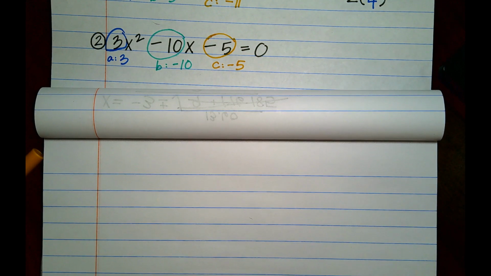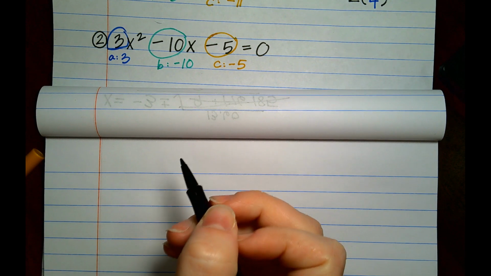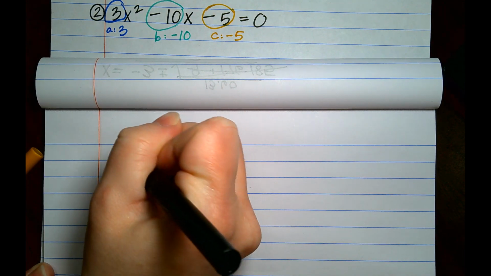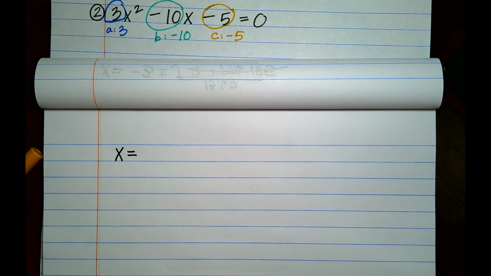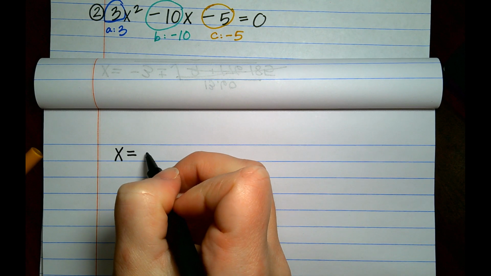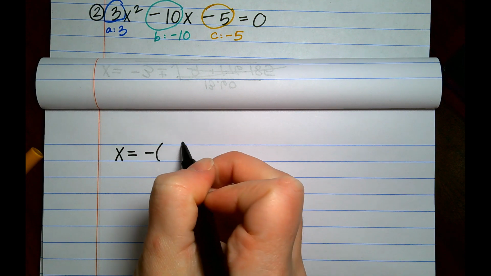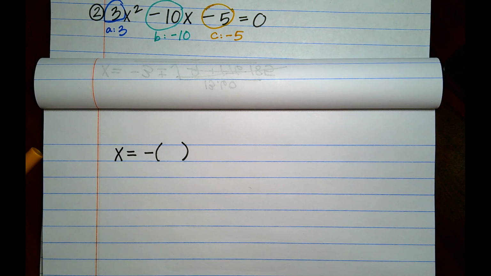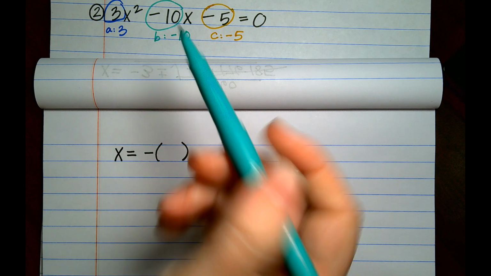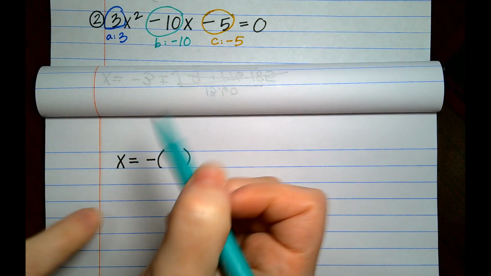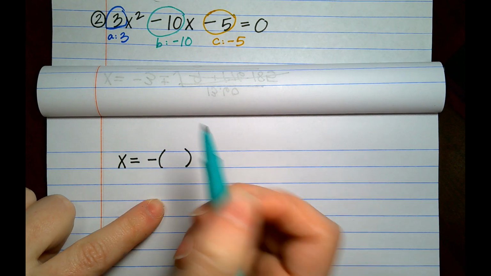So we have in the formula x equals, what comes next? Negative 10. Now what's b? I mean positive 10. So we're going to start by plugging it in without simplifying it yet. Yes, it will become positive 10, but I want to show everybody how we get there.